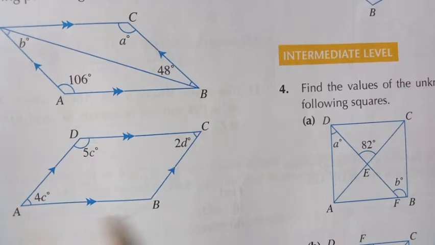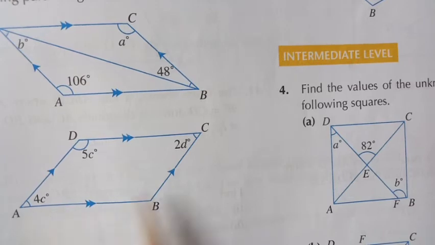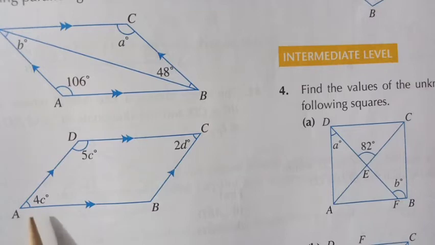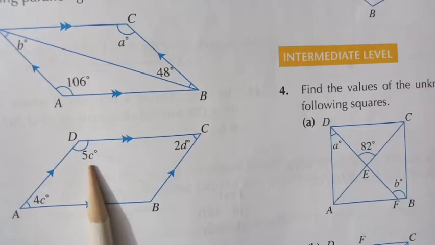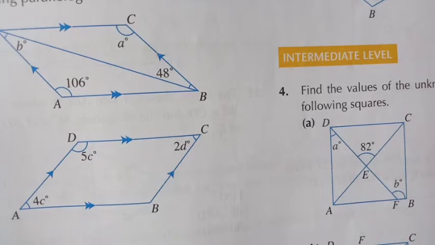This is a parallelogram ABCD where we have to find out angle C and D. You watch over here that this is 4C, this is 5C. Don't you think that this 4C and 5C are interior angles? Yes, because DC and AB are parallel to one another and AD is working as transversal. So this way 4C plus 5C equal to 180 due to interior angles. Then simplify it and find out the value of C.